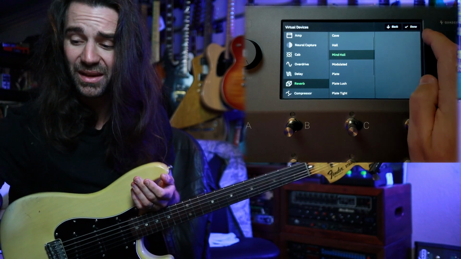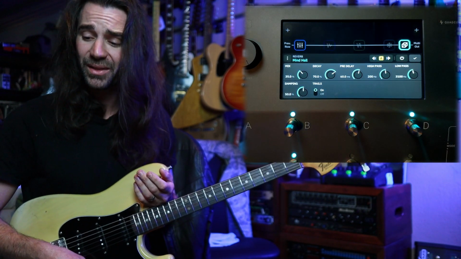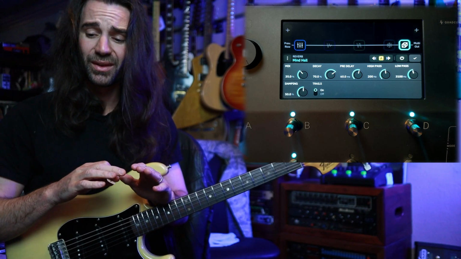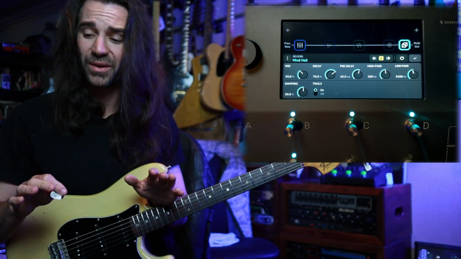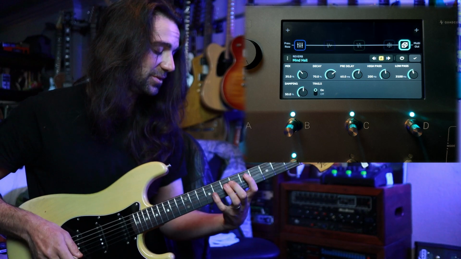I think this is meant to be based around a lexicon style thing. Let me just hear this. I've turned basically all the other effects off in here except for the amp cab and the little post EQ.